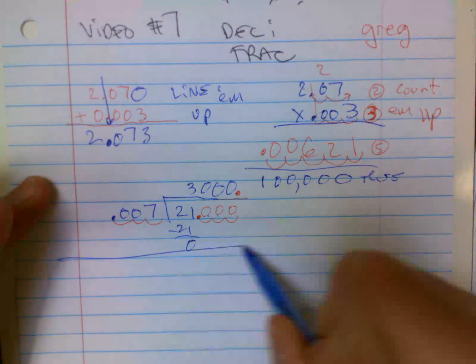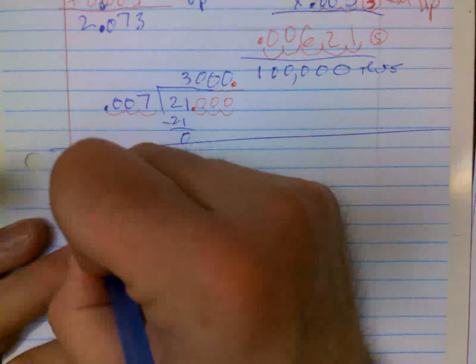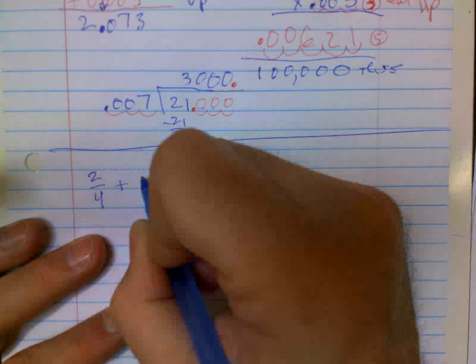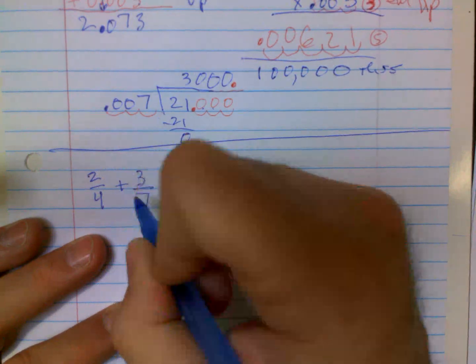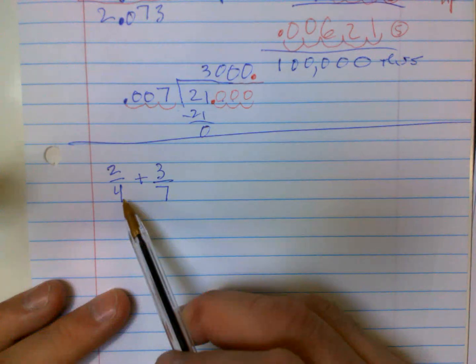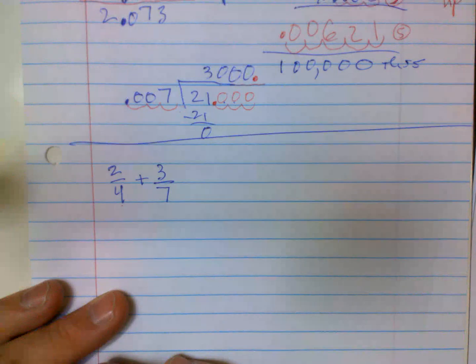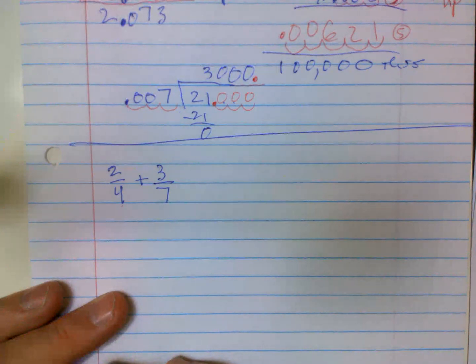All right, let's look at fractions. When we add fractions, 2/4 plus 3/7, okay? This is where you use least common multiples. I have to change the bottoms to match. You can't add fourths and sevenths. They need to be the same thing. Like pizzas, you can't add a half to eighths.